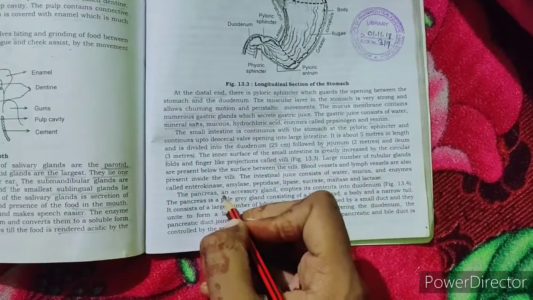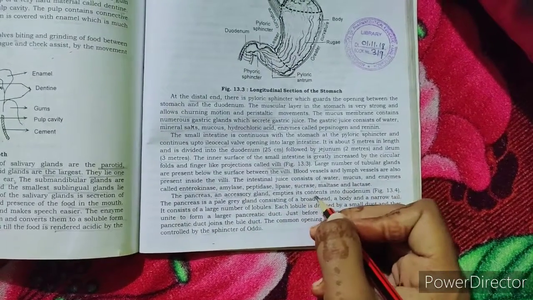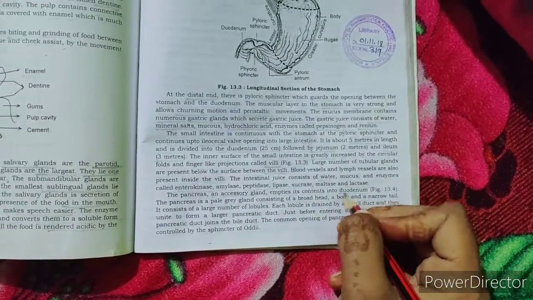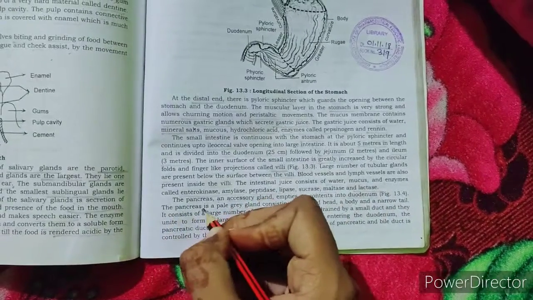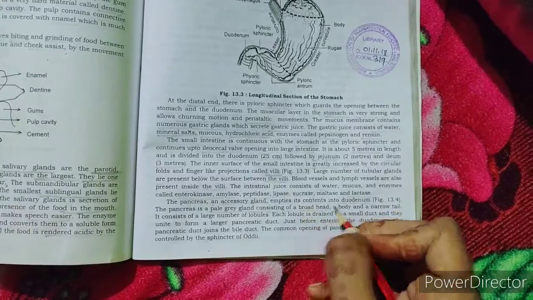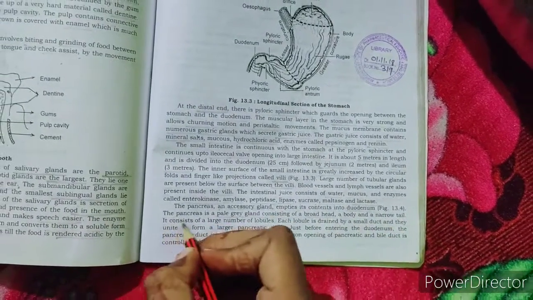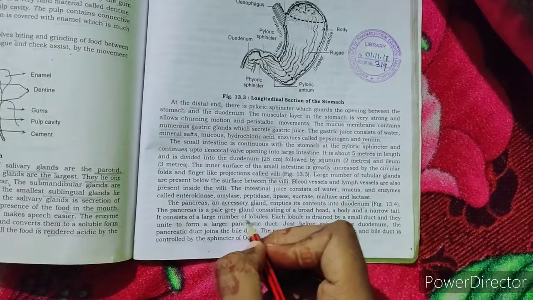The pancreas and accessory glands empty their contents into the duodenum, and the pancreas is a gland consisting of a broad head, a body, and a narrow tail. It consists of a large number of lobules.